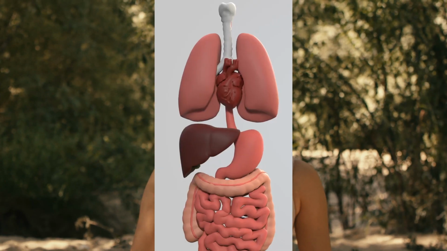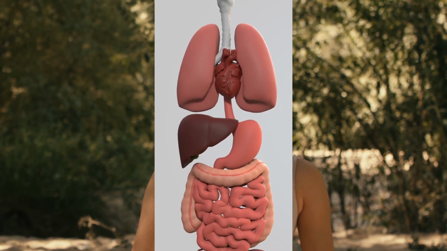Hello and welcome to this video on the anatomy of the respiratory tract. The respiratory tract is everything from your nose down to the capillary beds of your lungs.